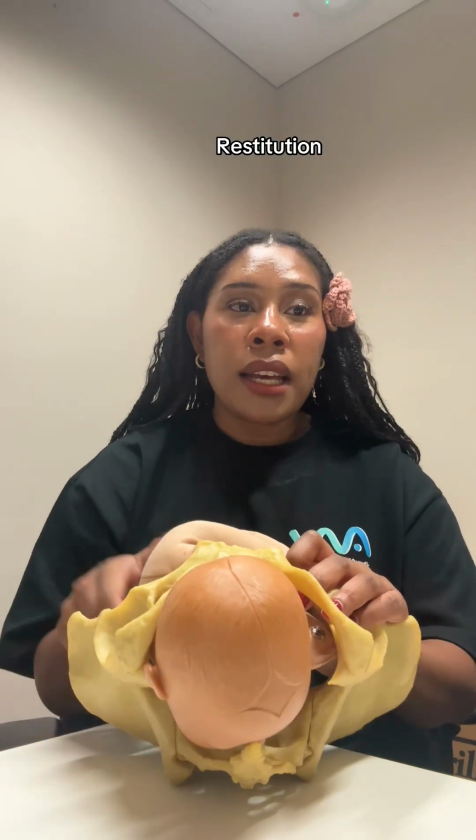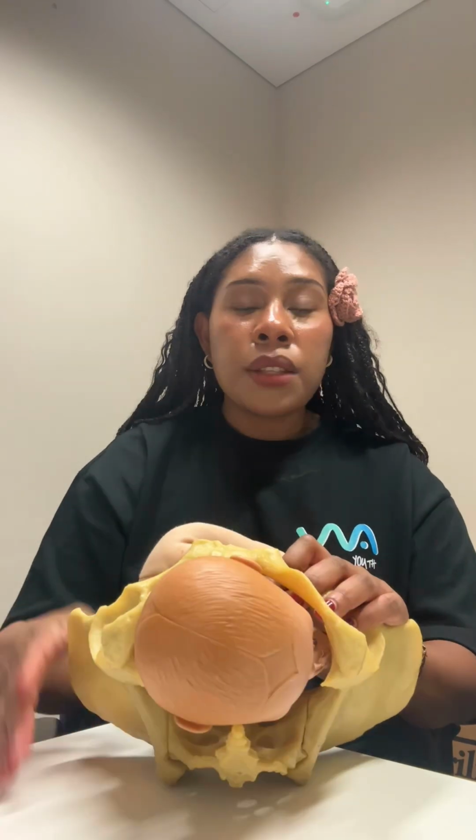Restitution. After the head has been delivered, it undergoes restitution. This is a passive movement where the head rotates approximately 1/8 of a circle back. This realigns the head with the shoulders and corrects the previous twist.